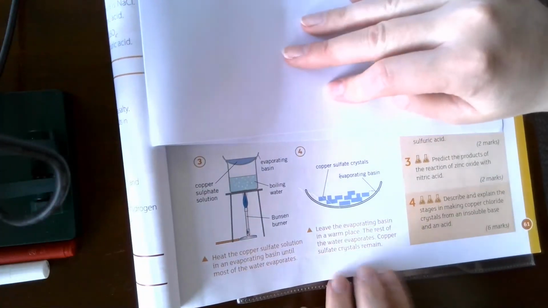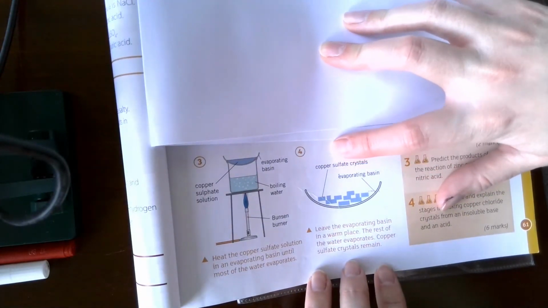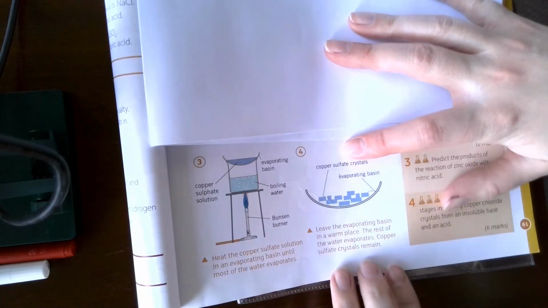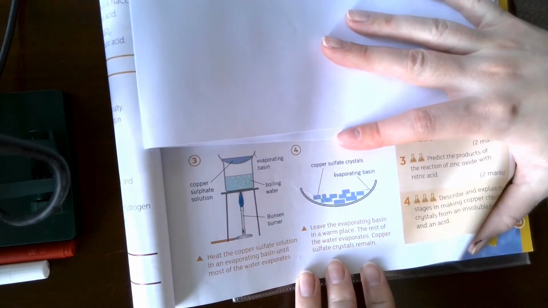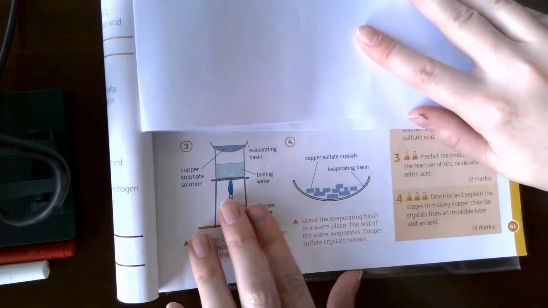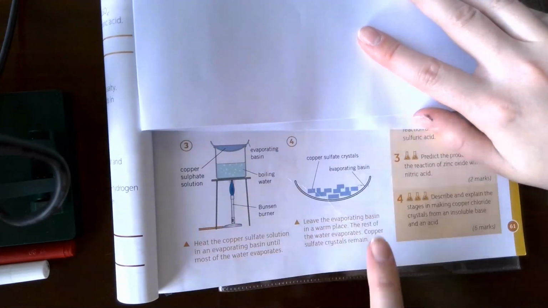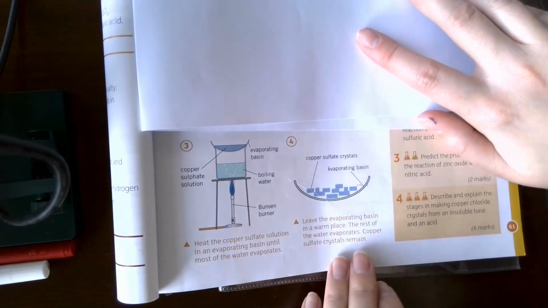And this leaves us with copper sulfate crystals. It takes the water out of that solution and just leaves us with the copper sulfate. And then you can leave them for a little while, and the crystals will grow. It depends how quickly you've done this process. If you've done this process slowly, you'll get bigger crystals. If you heated it really quickly and the water's evaporated really quickly, you would have got smaller crystals.